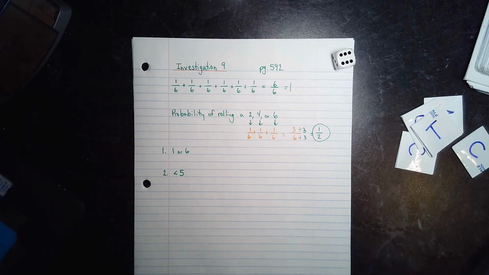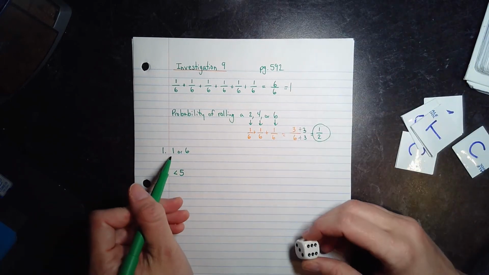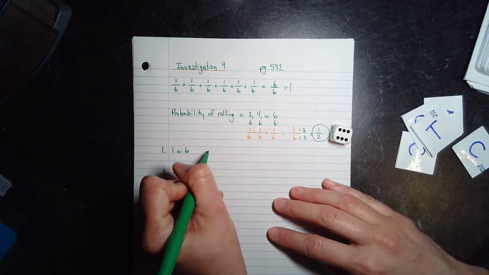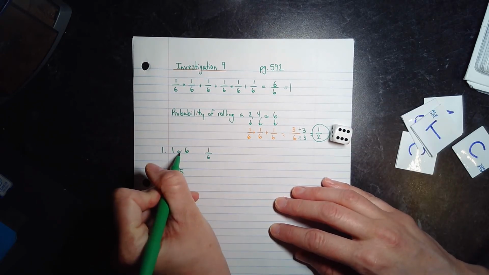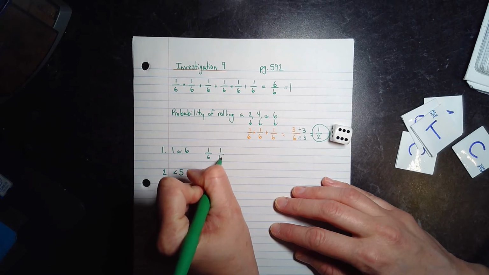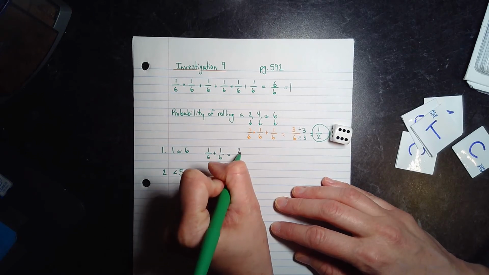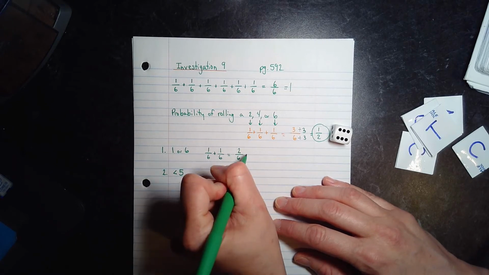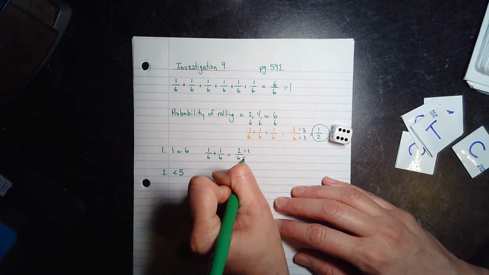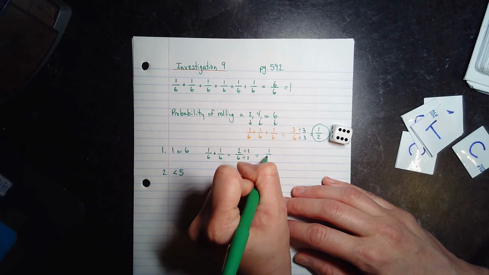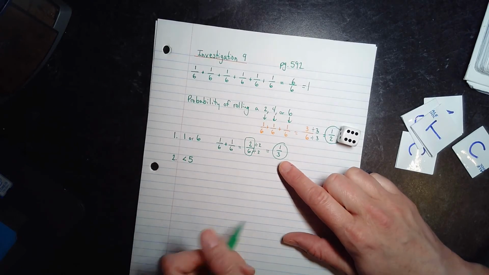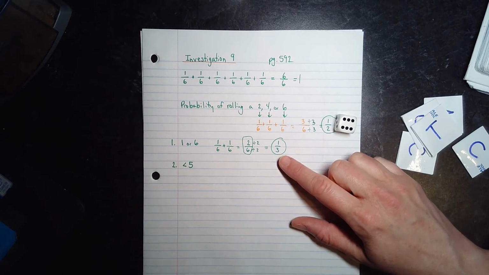All right. So probability of rolling a 1 or a 6. So again, my probability of rolling a 1 is 1 in 6. My probability of rolling a 6 is 1 in 6. So you should have added those together and got 2/6, which we would simplify down, divide them both by 2. And so you should have gotten 1/3. I would also accept 2/6, but 1/3 is the best answer here.